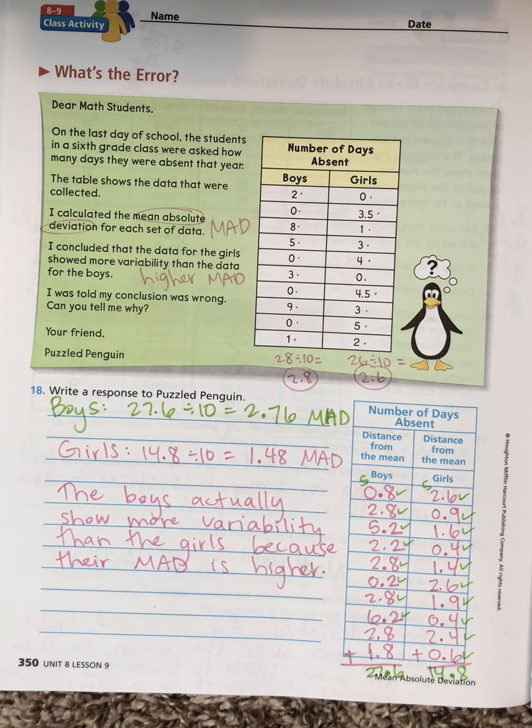All right, so that's kind of a different way to analyze data, but that is how you find the mean absolute deviation. I hope it doesn't make you too mad. Haha.